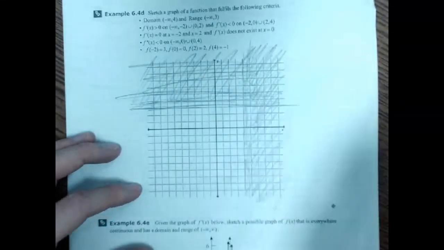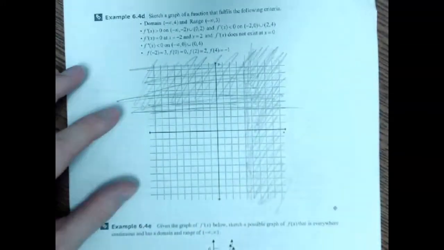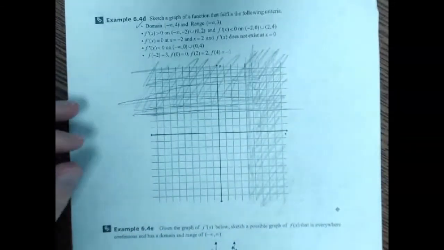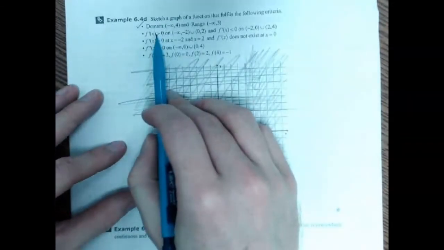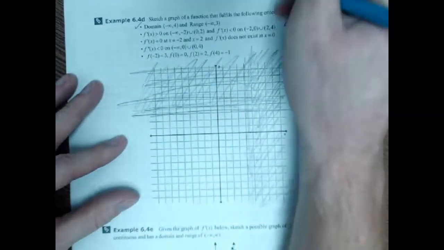Okay, cool. So we know the graph is only going to live down here in this area, just based on the domain and the range. So that's good. Got that kind of taken care of. It says your derivative is positive on these intervals, and it's negative. Let's take that and translate it into a sign chart.